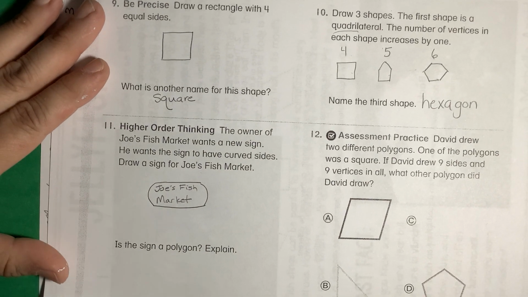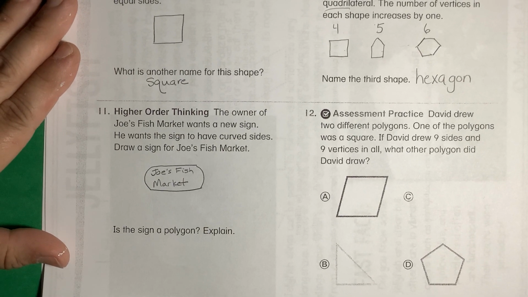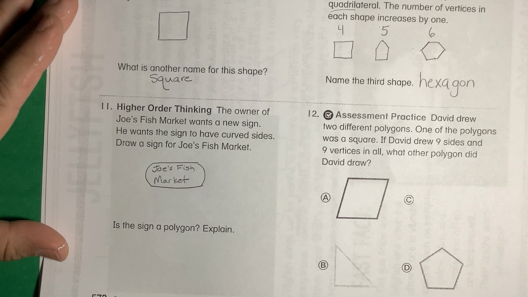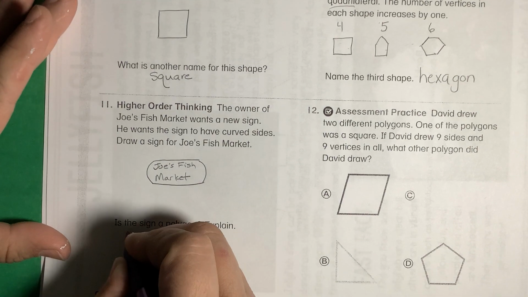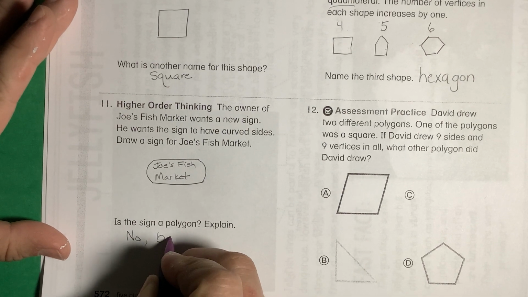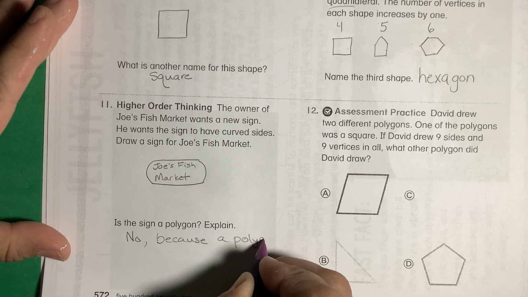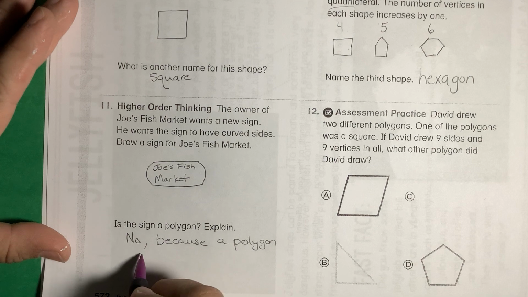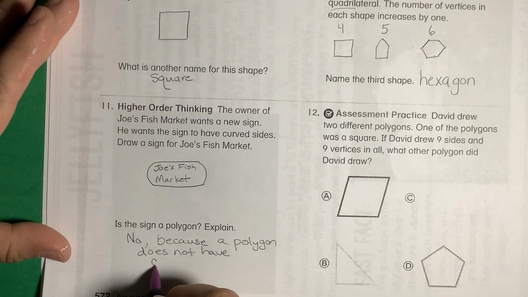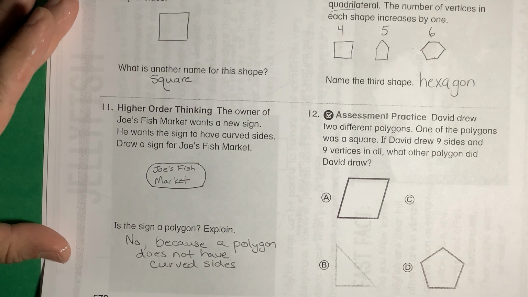Is this a polygon? See if you remember what we were talking about the other day. Is this a polygon? What do you think? If you said no, you are correct. It is not a polygon because, why not? A polygon does not have curved sides. They have straight sides.